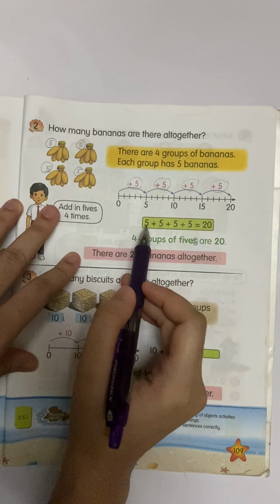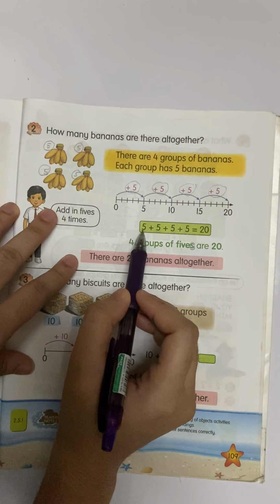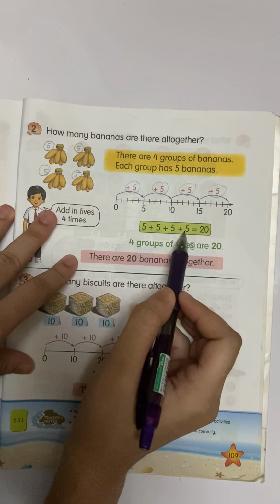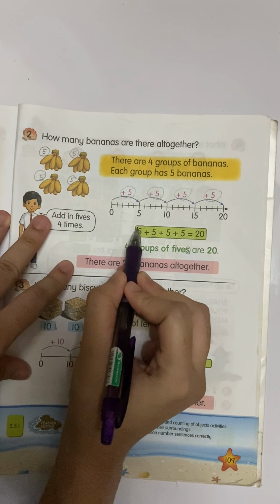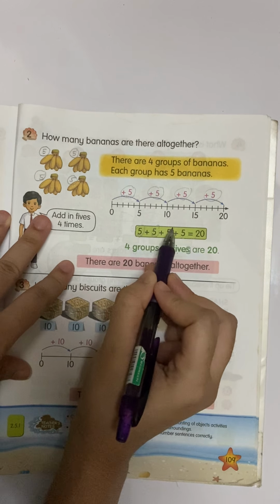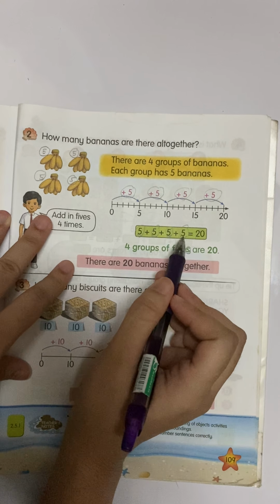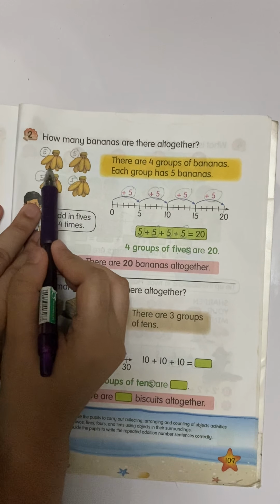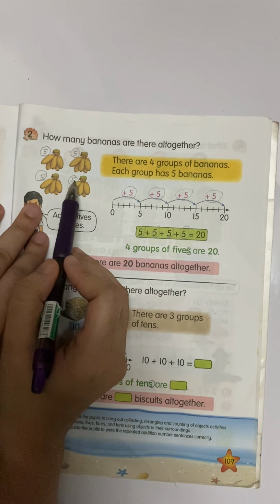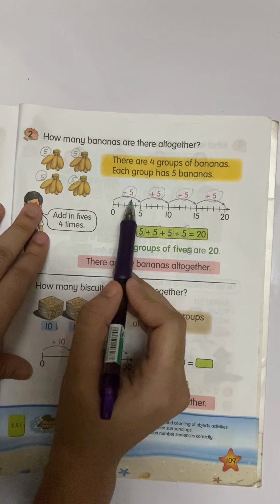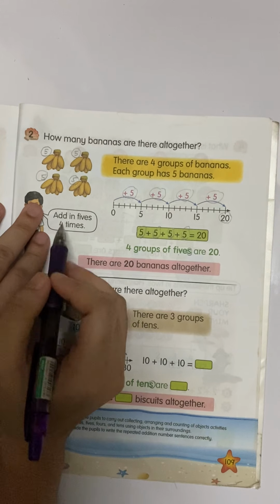Okay, so let's look at the mathematical equation. 5 plus 5 plus 5 plus 5 equals 20. See how many times? 1, 2, 3, 4. Why is it 4 times? Because there are 4 groups. So that's why we need to add 5 4 times. Okay, 1, 2, 3, 4. So we get the answer 20.